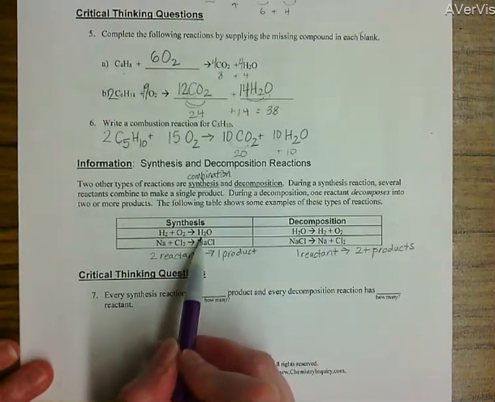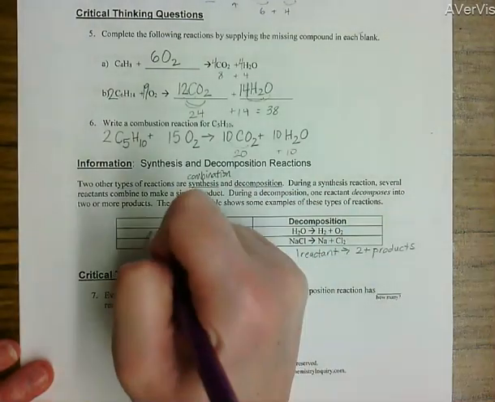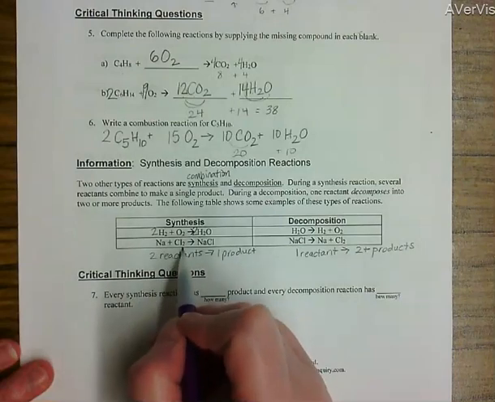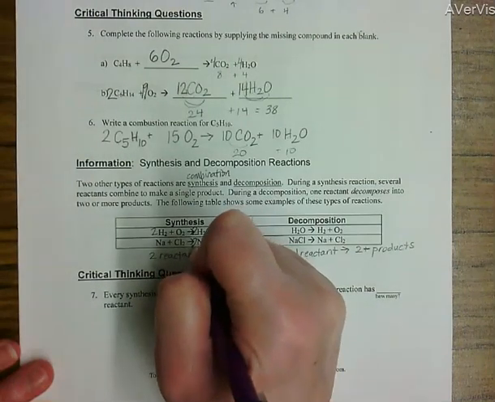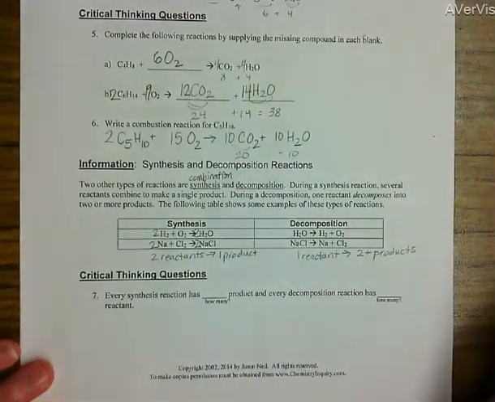2 hydrogens, 2 hydrogens, 2 oxygens, so I need a coefficient of 2 in front of water, which means I need a coefficient of 2 in front of hydrogen. 1 sodium, 2 chlorine, so I need a coefficient of 2 in front of sodium chloride, so I need a coefficient of 2 in front of sodium.